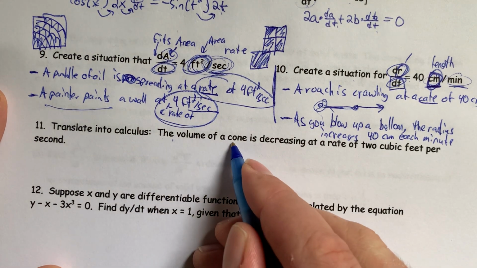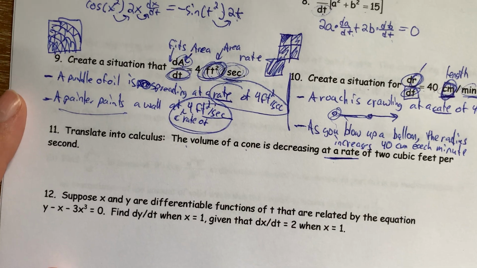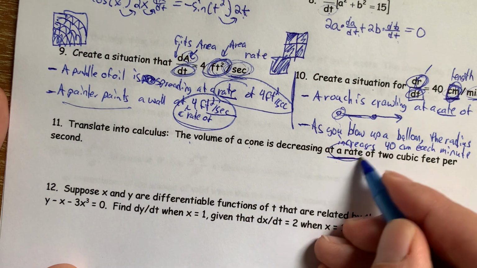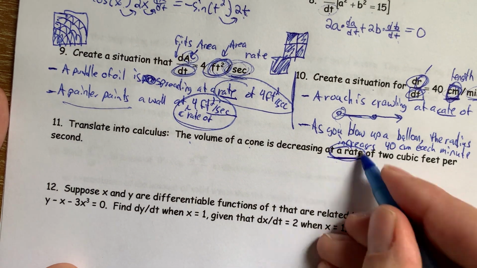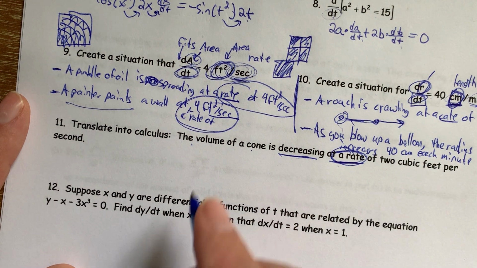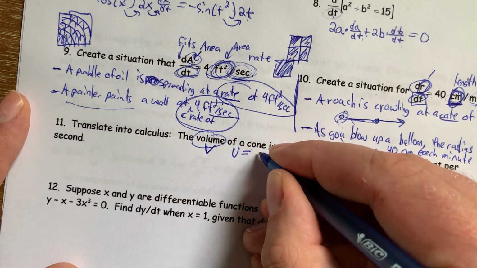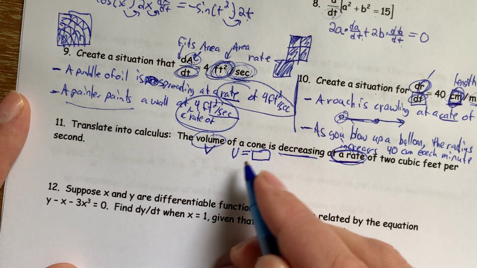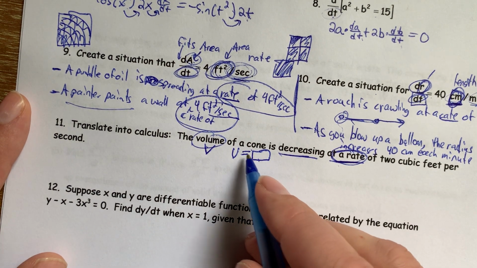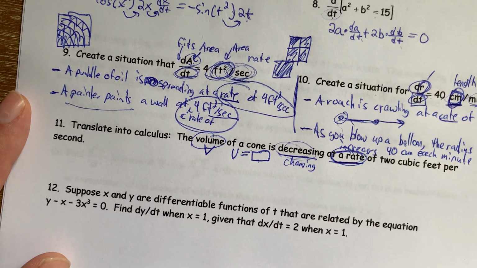The volume of a cone is decreasing at a rate of 2 cubic feet per second. So using our knowledge from before, this is a rate. It's a derivative, okay? It's how something is changing. It's decreasing. And volume we'll usually represent with V. And so if we had something like V equals, this would be the volume of a cone is, but that's not what this is about. This is how the volume of a cone is changing. So it's changing. So we're going to need a derivative.